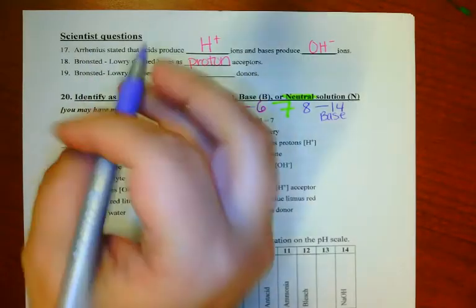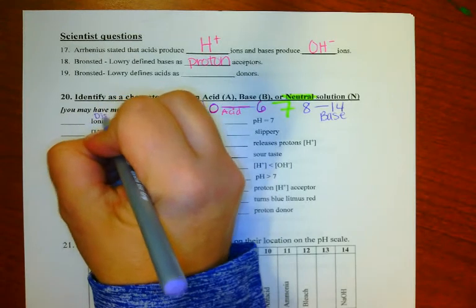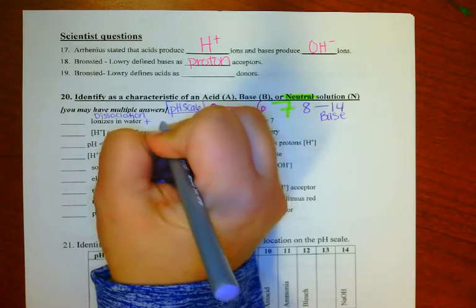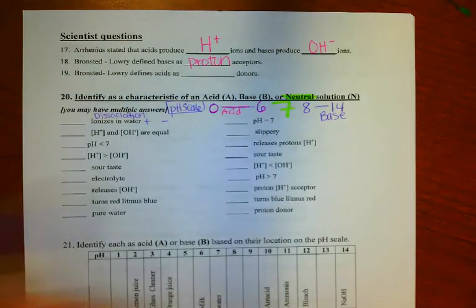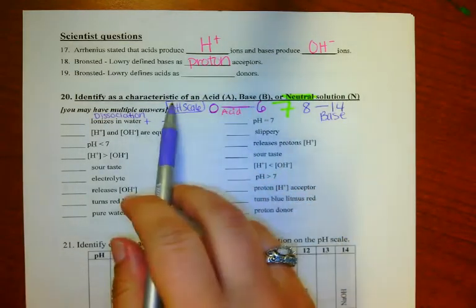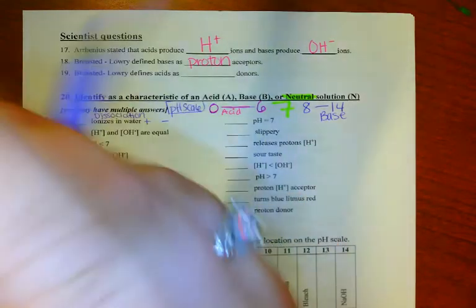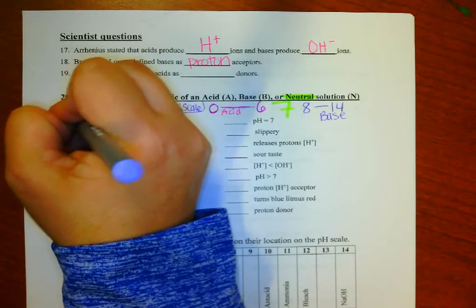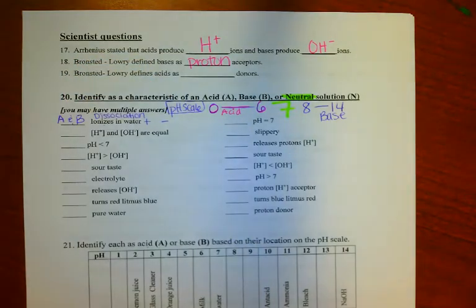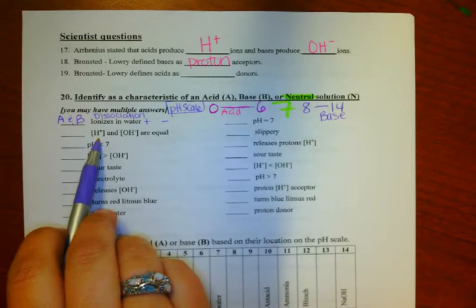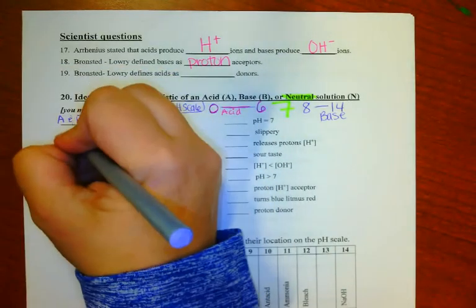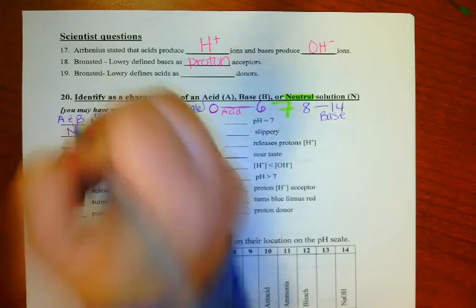Ionizes in water. The word ionize has to deal with dissociation. It breaks apart into positive and negative ions. And we talked about on the previous page that that would be both acids and bases. If the hydrogen concentration and the hydroxide concentration are equal, that solution is said to be neutral.